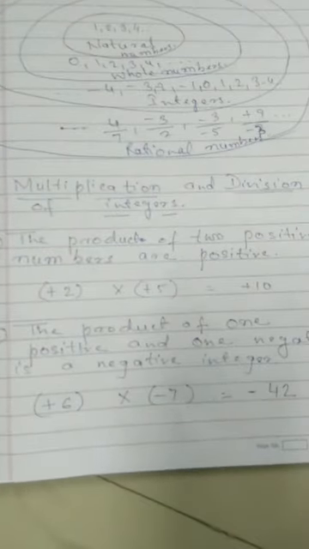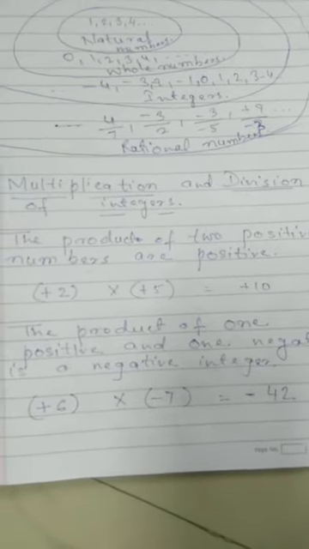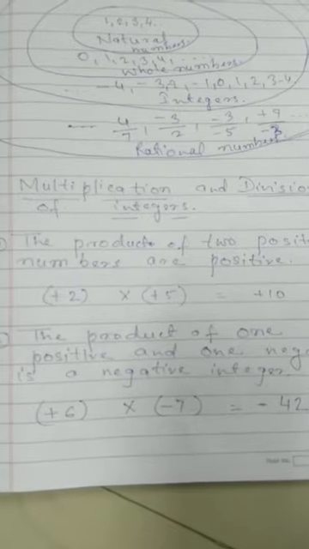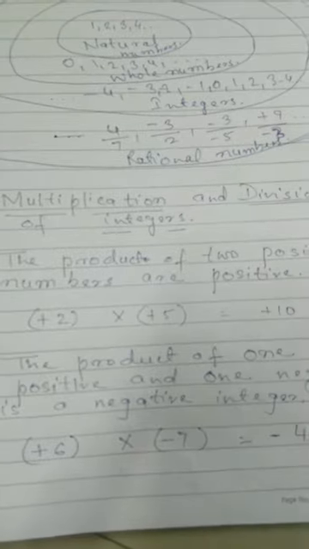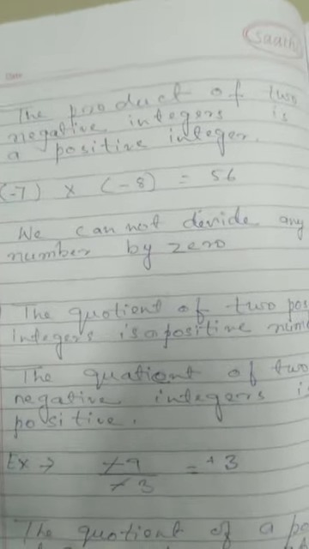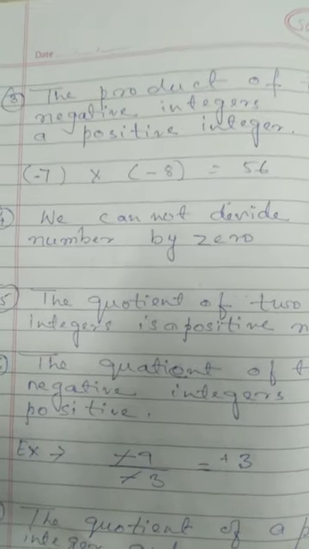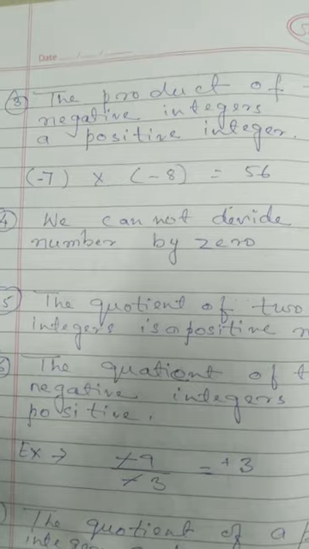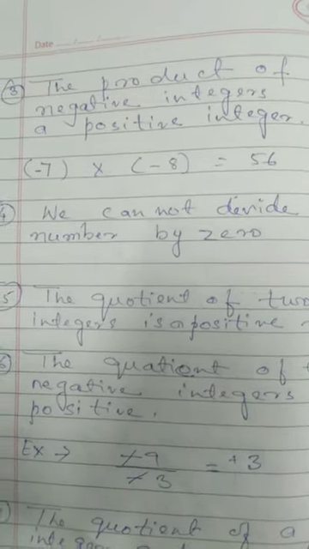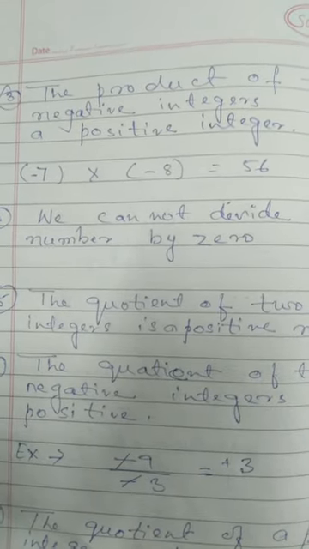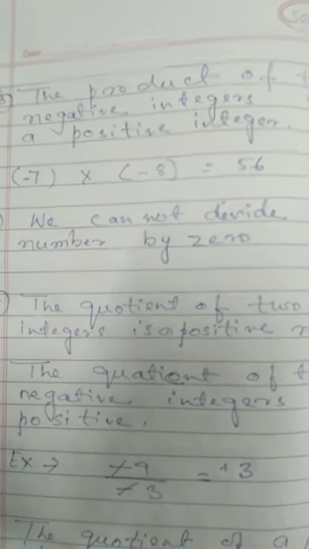The product of one positive and one negative integer is a negative integer. As shown in the example, +6 multiplied by -7 is equal to -42. The product of two negative integers is a positive integer. As shown in the example, -7 multiplied by -8 is equal to 56. Here -7 is a negative integer, -8 is a negative integer, and the answer is a positive integer, which is 56.